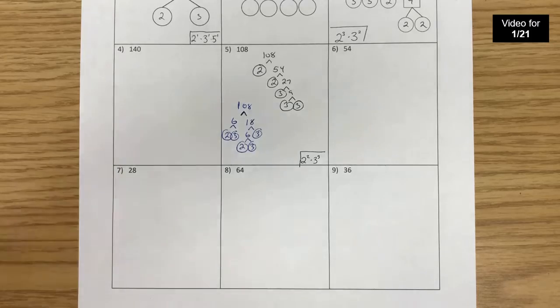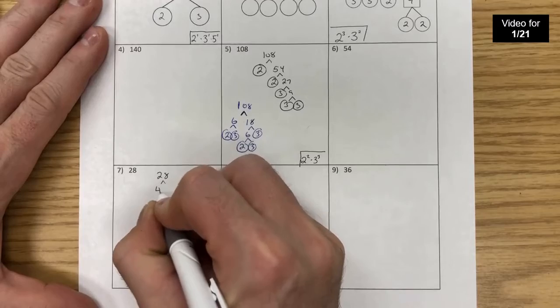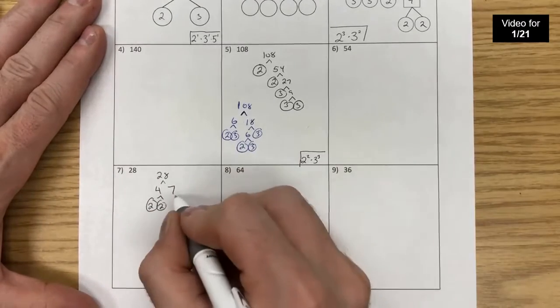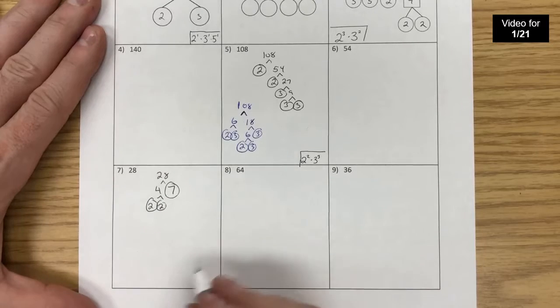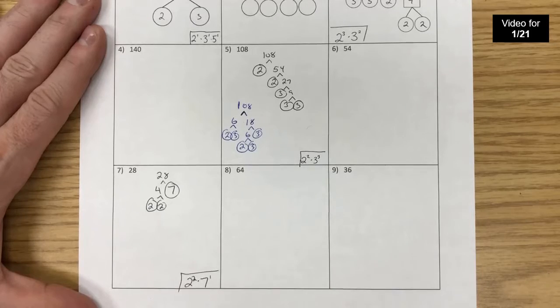Okay, so let's take a look. So the number 28, I'm going to break that down into a 4 and a 7. 4 I'm going to break down into a 2 and a 2, both of which are prime, and 7 is prime. So I know this is 2 to the second power times 7 to the first power. So there we go.